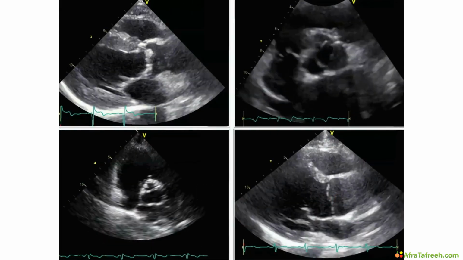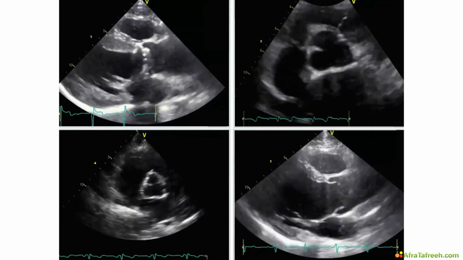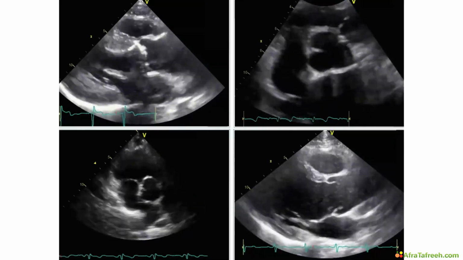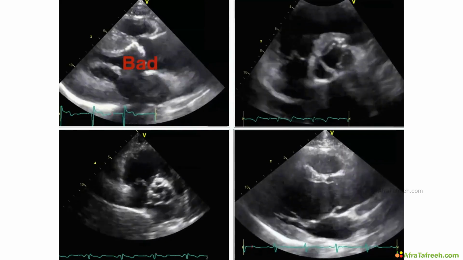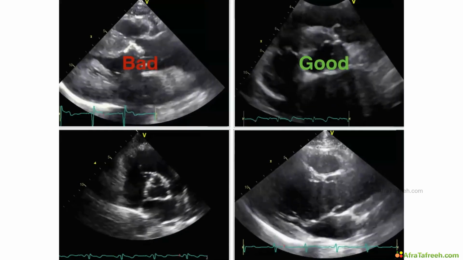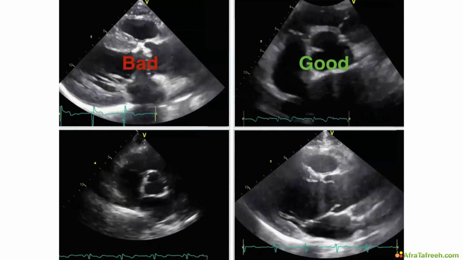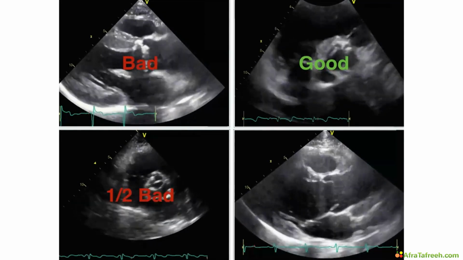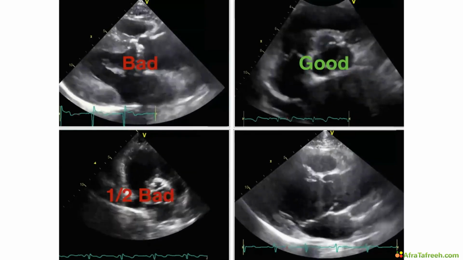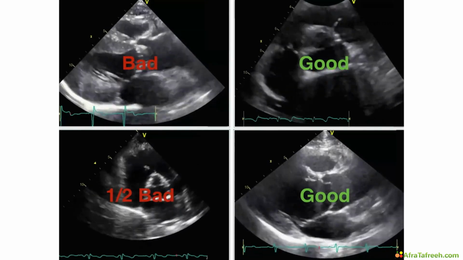And still some other examples for you. Again, we have aortic valves, long and short axis. The first one, we see a lot of calcification. We cannot even distinguish the opening. This is a bad valve. Next to it, good valve. The third one, well, actually, I would say this is half bad because it's calcified, it's a rigid valve, but still opens. And the last one is a normal valve. We can say it's good.